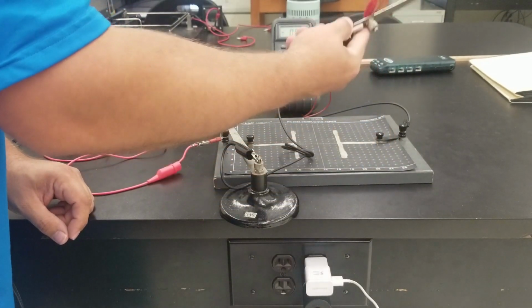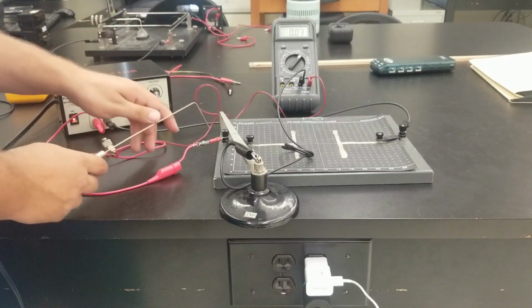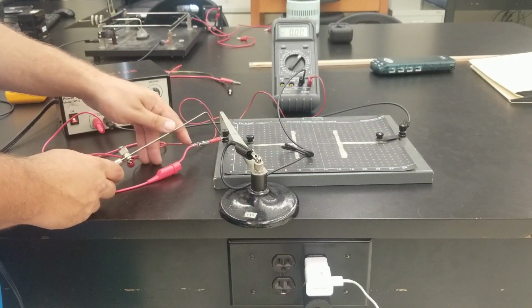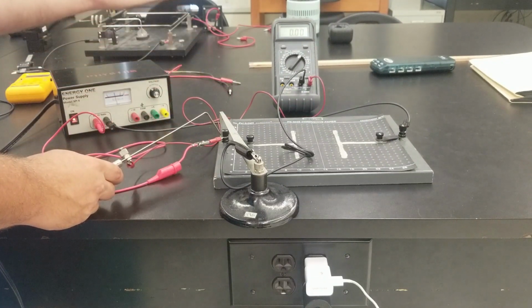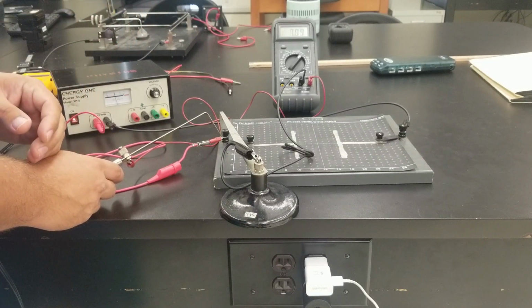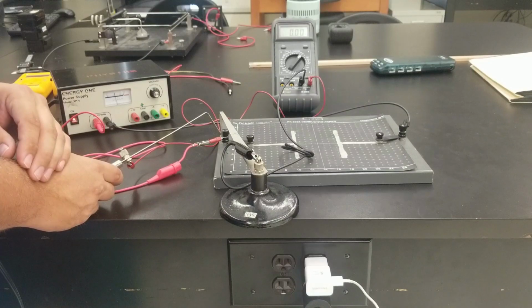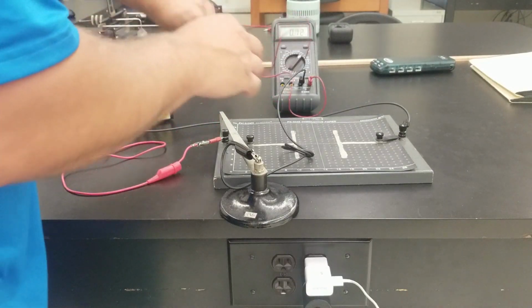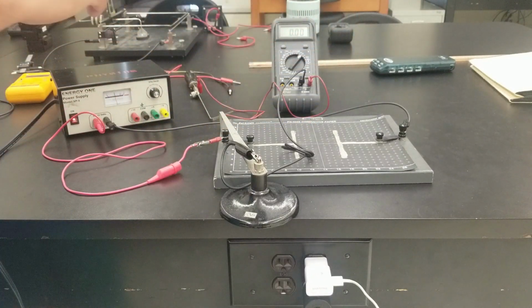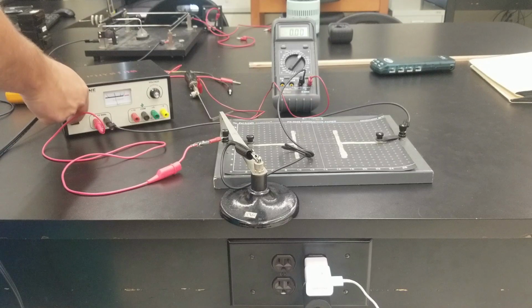If I take both leads and connect them to the same source, say the power supply, we get 0. It hasn't completed the circuit at all. It's reading from the same side, so there's 0 volts there. So that was 1.5. 1.6, we'll turn off the power supply.